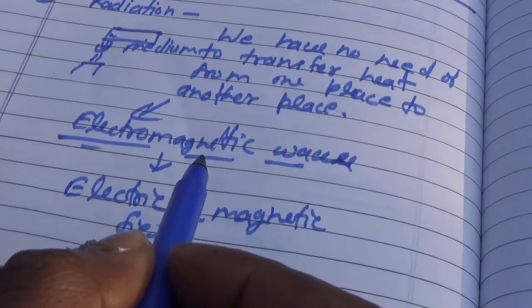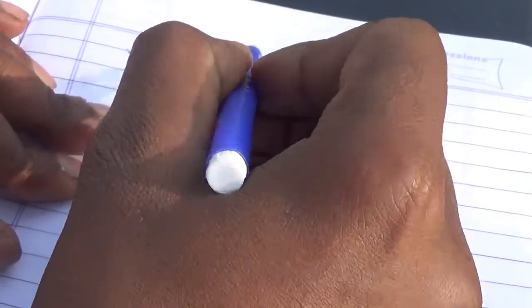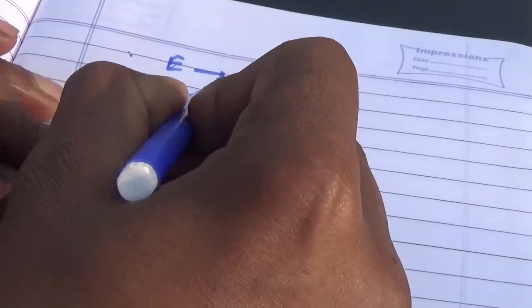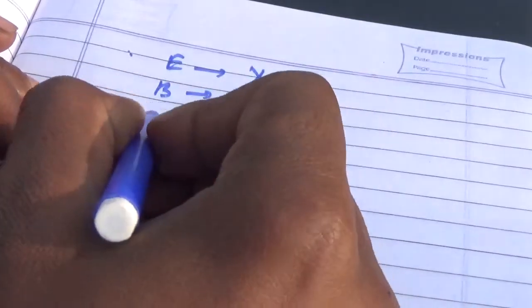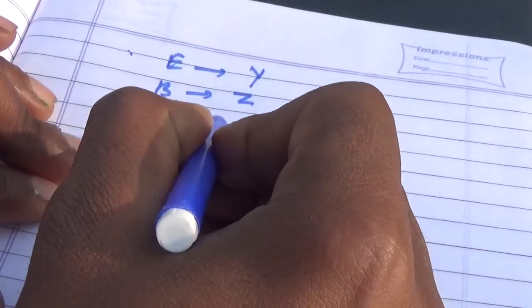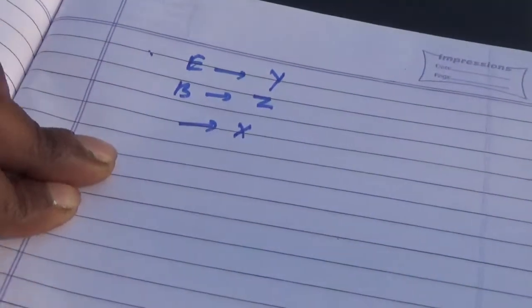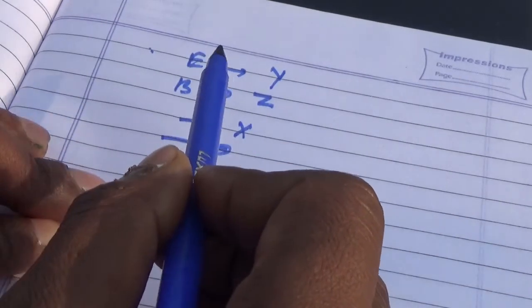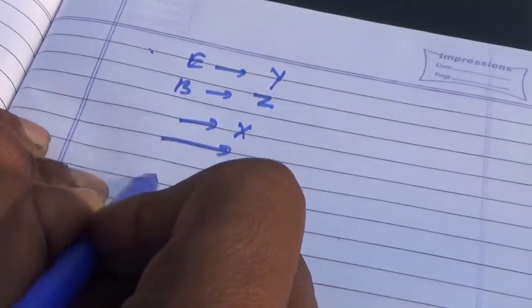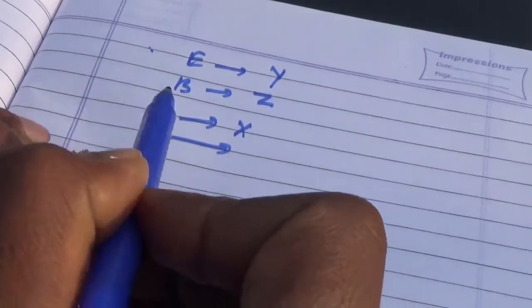If we consider a coordinate axis, when the electromagnetic wave is propagating along the x direction, the electric field oscillates in the y direction and the magnetic field oscillates in the z direction.